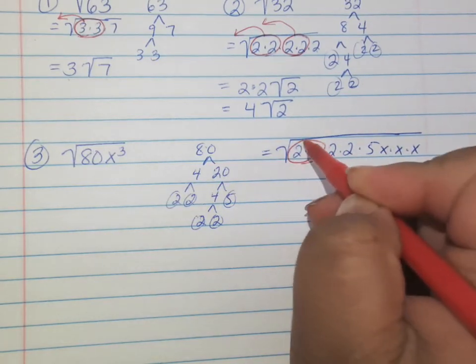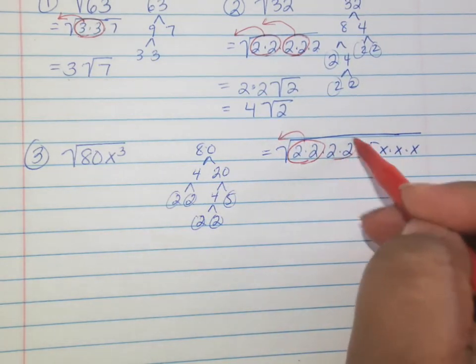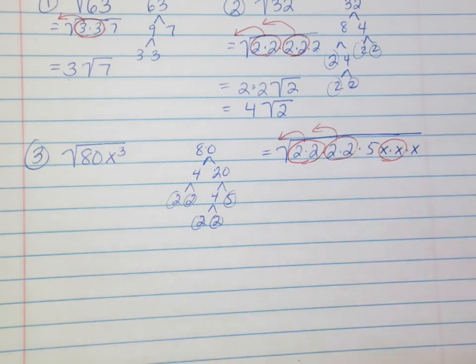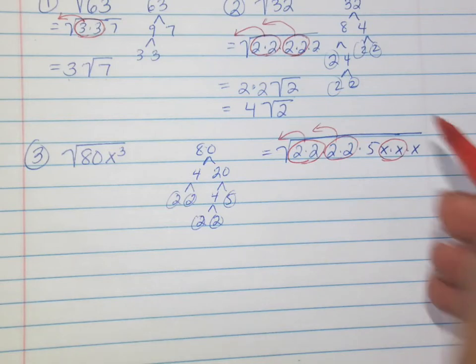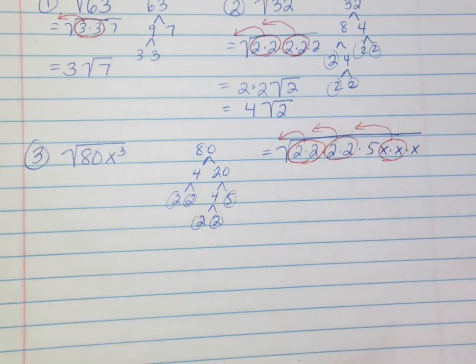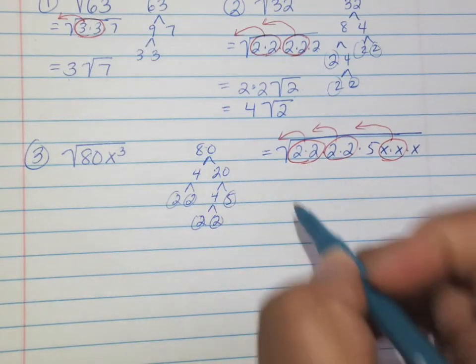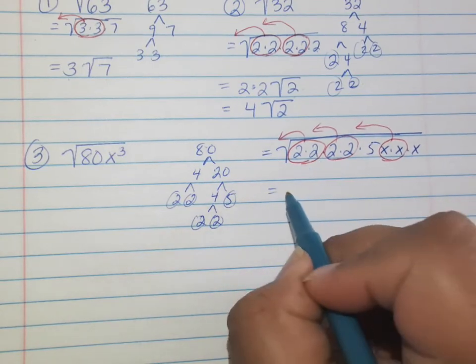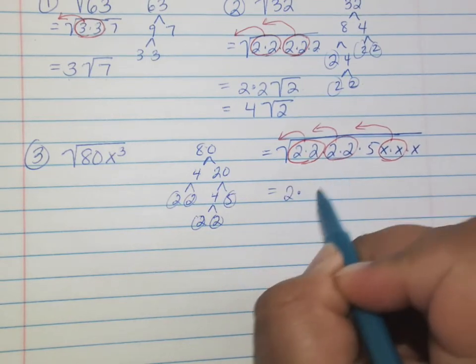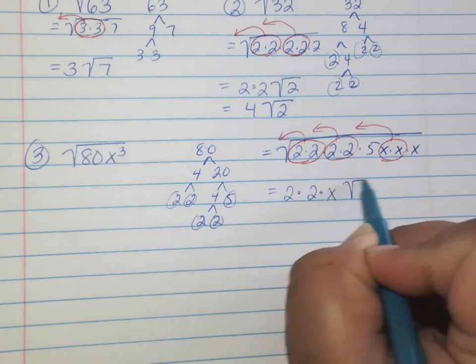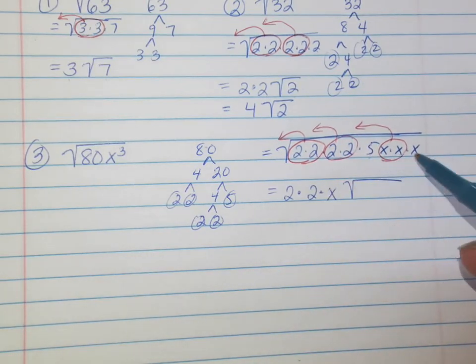So there's one group of 2. There's one group of 2. The x's, the variables, can have groups of 2. Sometimes you can have different variables. Remember, it has to be the same variables, just like it has to be the same numbers. Alright, so let's see. We have a 2 coming from here, a 2 from that circle, and an x from that circle. What's left over? 5 and an x.